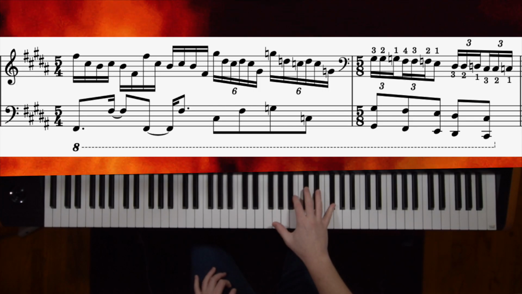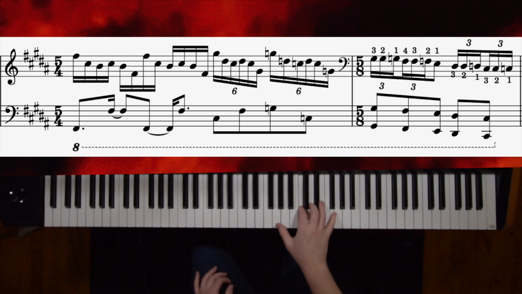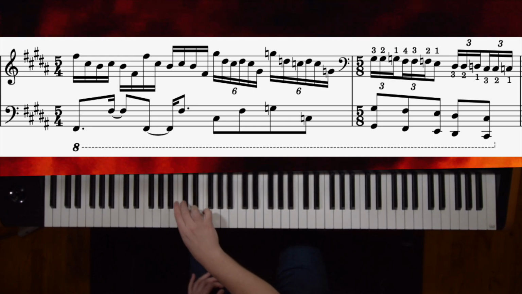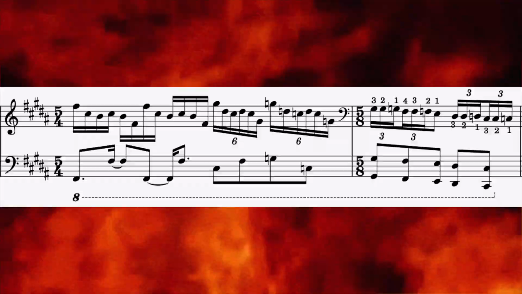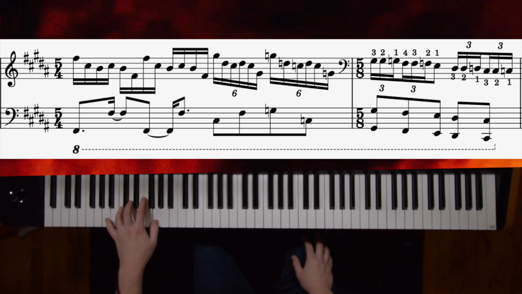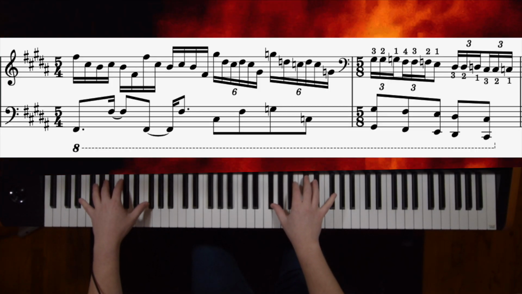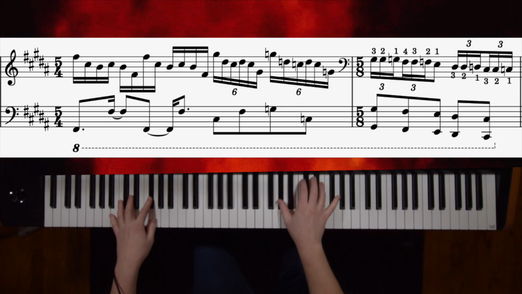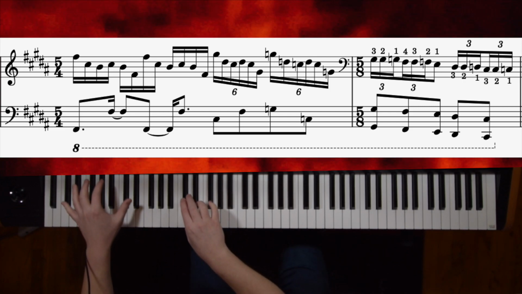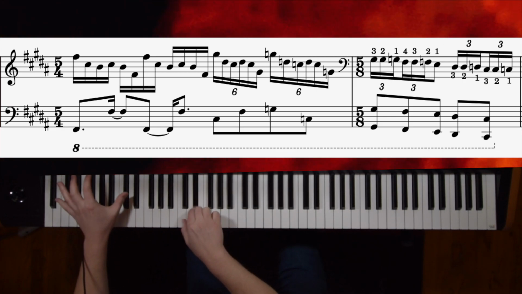Let's hear the right hand. Let's hear the left hand. Let's hear both hands slowly. Faster!